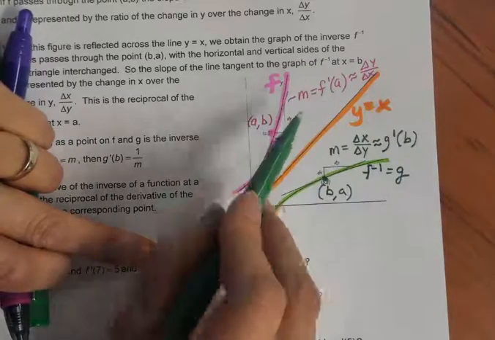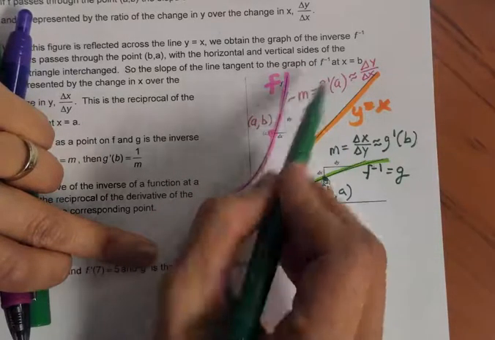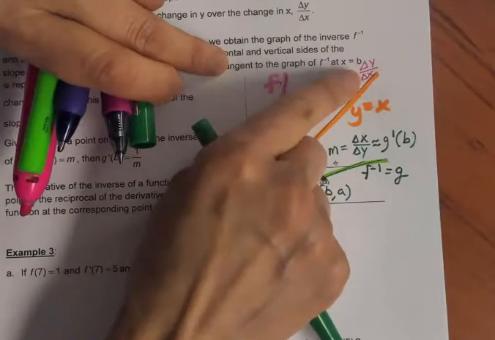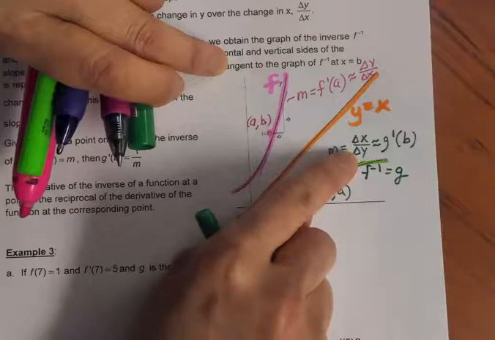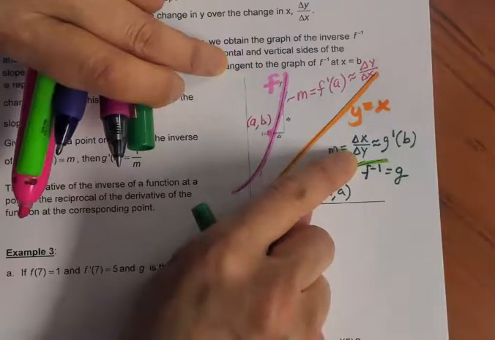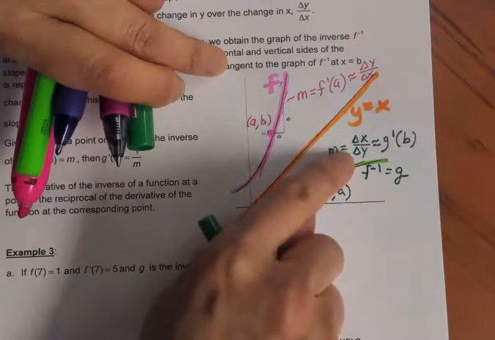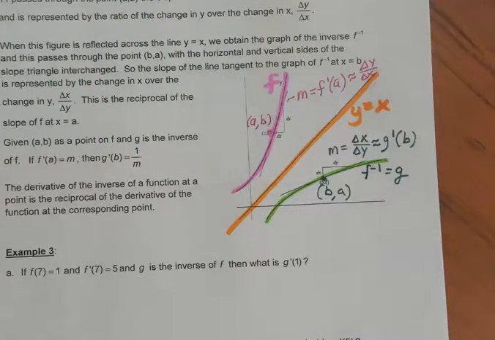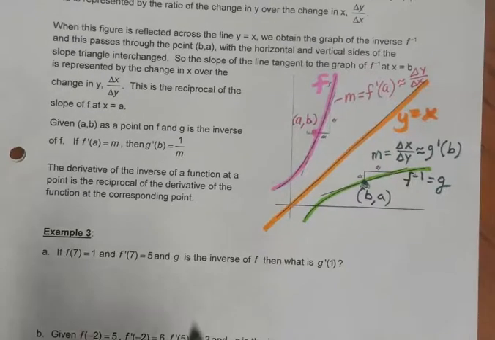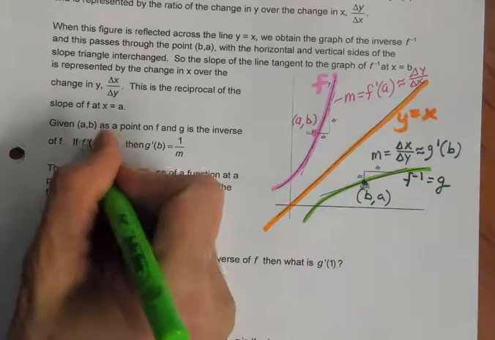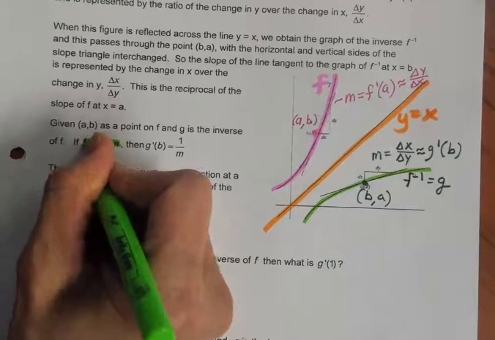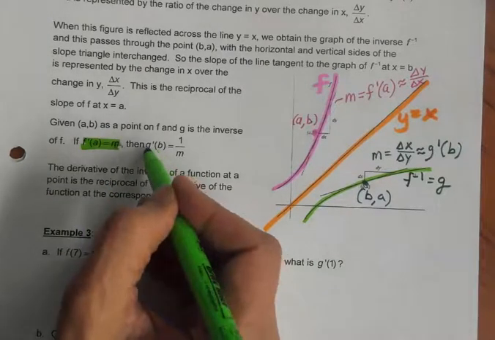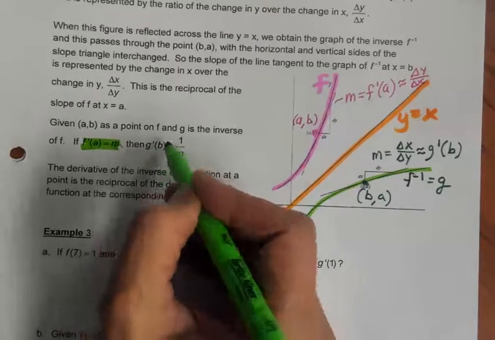And so the relationship between the original slope and the inverse, look at these two. Change in y over the change in x becomes a change in x over the change in y. What do we call that? When you swap, reciprocal, exactly. Okay, so that is what a reciprocal is, and that is the conclusion that is stated here. If f prime of a is equal to b, or m, if f prime of a is equal to m, then if you find the inverse point, which is going to be g prime of b, that's going to equal the reciprocal.